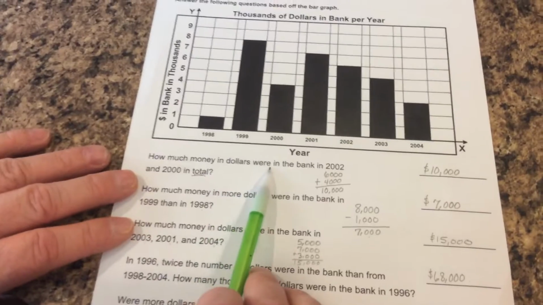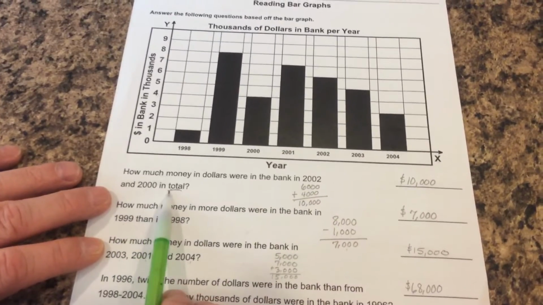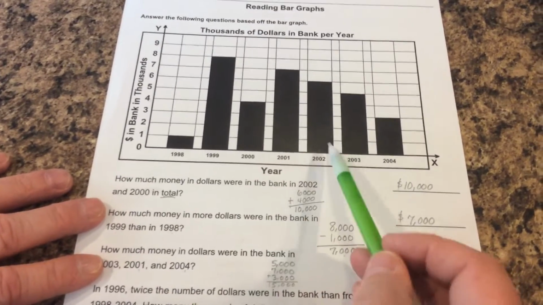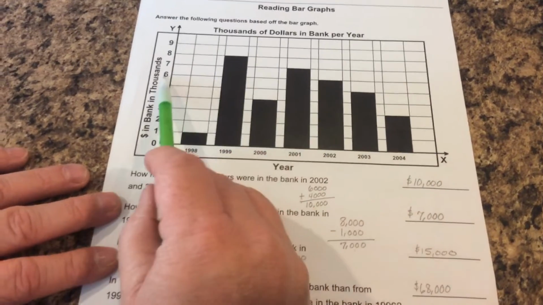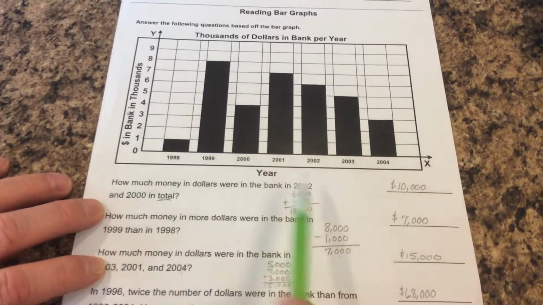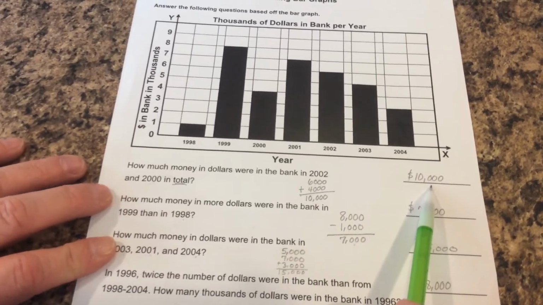How much money in dollars were in the bank in 2002 and 2000 in total? Total tells us that we're going to add. 2002, there were $6,000. And in 2000, there were 4,000. So 6,000 plus 4,000 is $10,000.